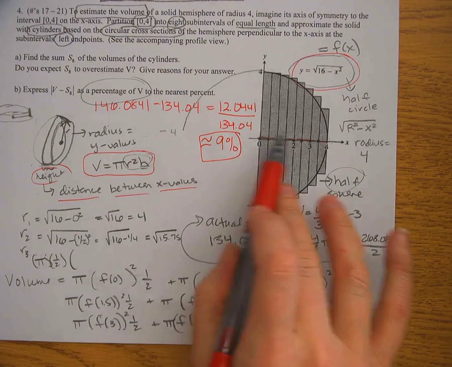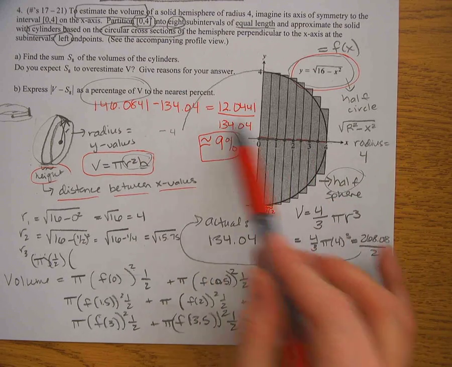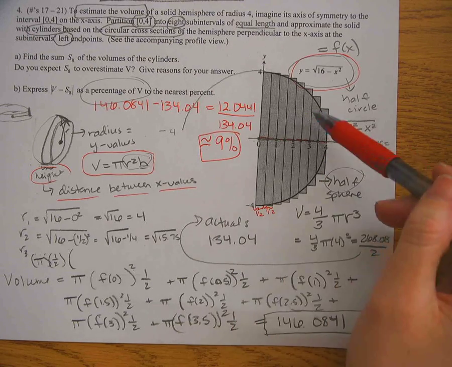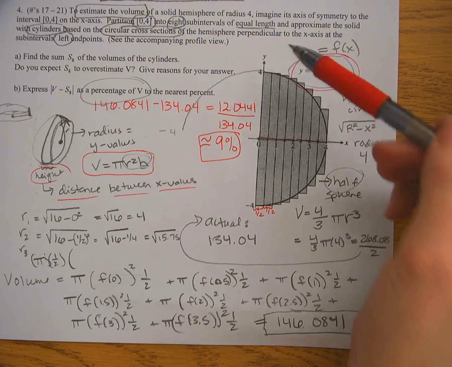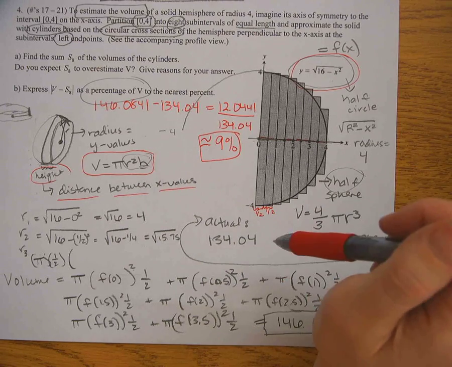And then if we increased the number of cylinders to 50 or 100, we could get much closer, possibly to within 1%. So again, this is just using simple geometry to estimate areas under curves, and in this scenario, volumes of solids after something's been rotated around the x-axis.